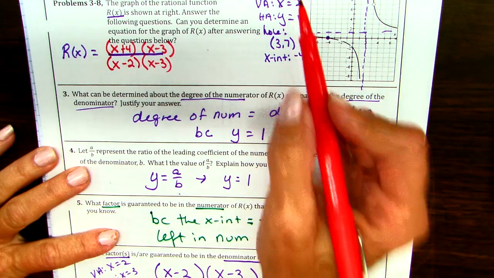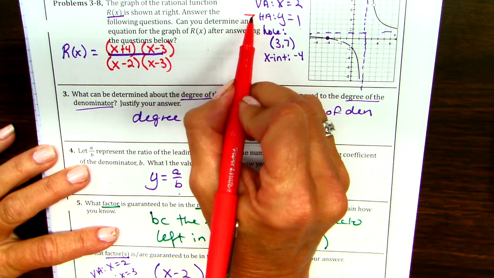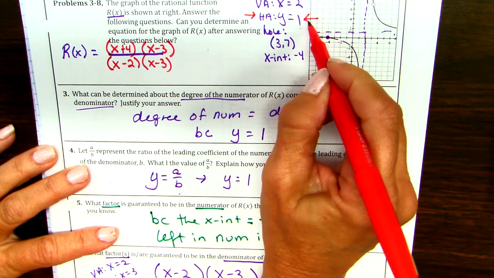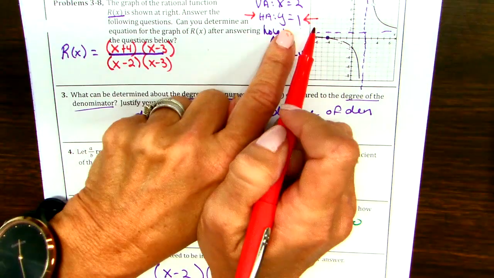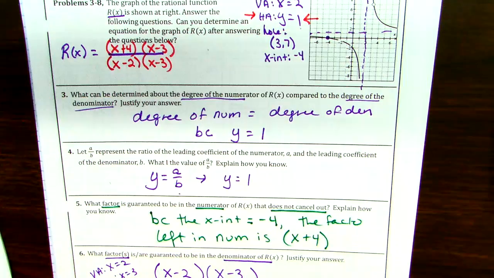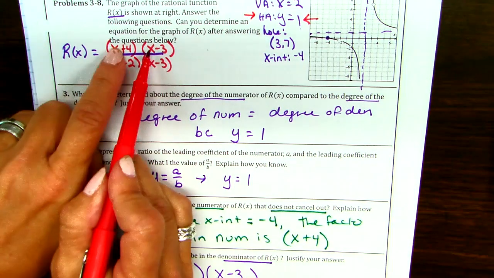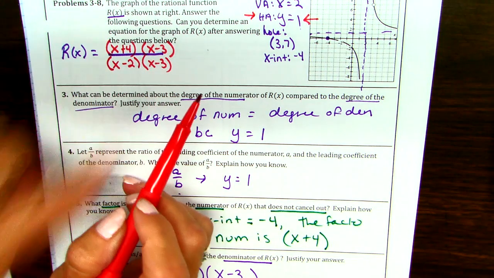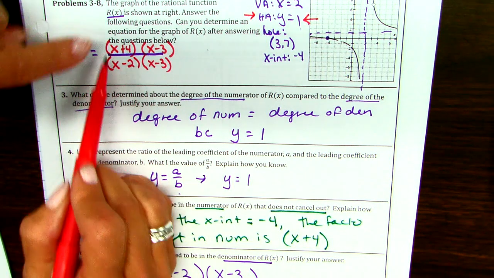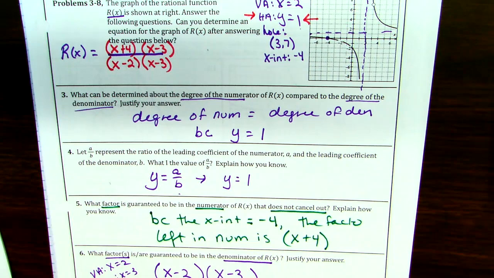Okay, now, before we walk away, let's look at the HA. There is another reason that we have that. Because sometimes, let me back up. This is X squared on top, two X's in the bottom. Just like Imelda said, it would be same on top, same on bottom. And there would be a 1 in front of these. So y equals 1 makes sense.